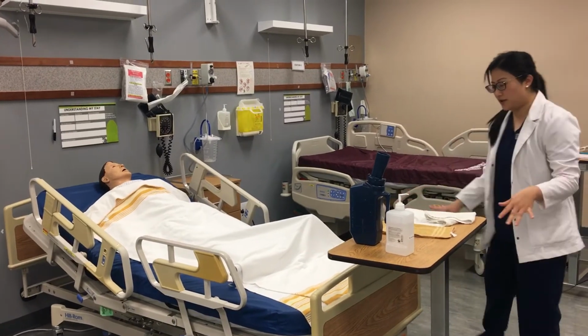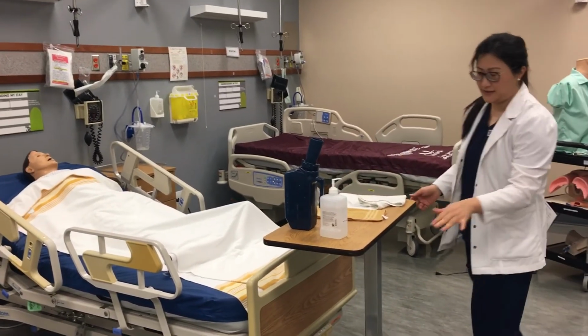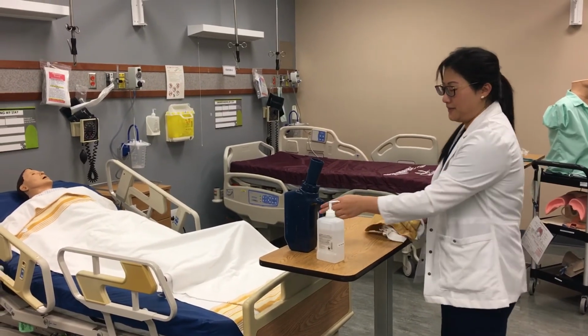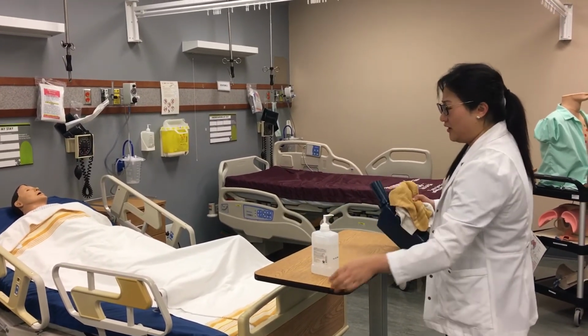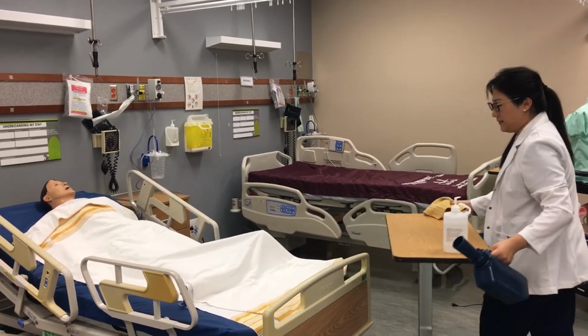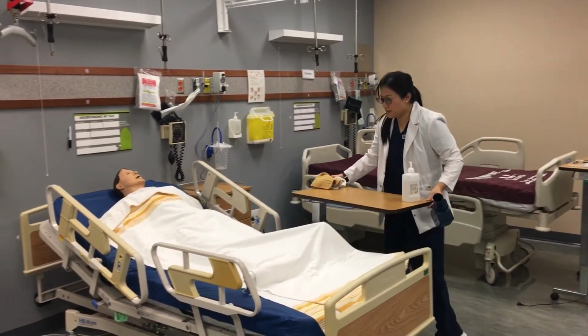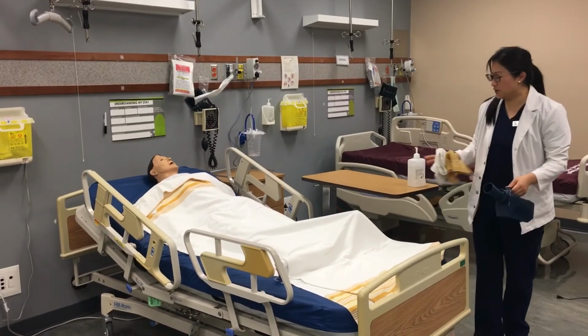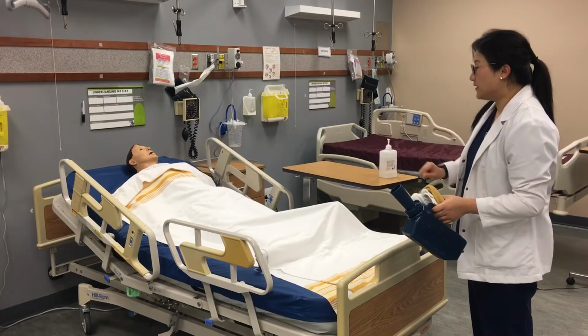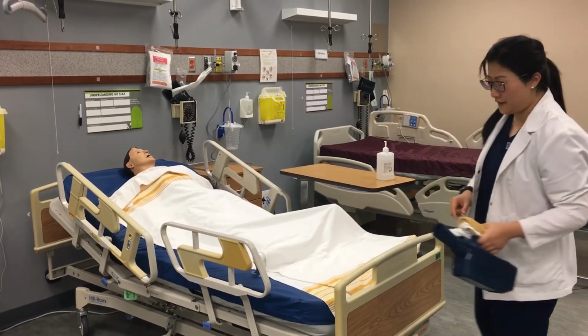You also want to check the room for any clutter, spills, things like that. You can see there's a bunch of cloths on the bedside table. There's a urinal here. I would like to get rid of these. I also want to wipe down the bedside table as well. And I want to move this bedside table closer to the patient so they don't have to reach. I also check the call bell to make sure the call bell is in reach for the patient.